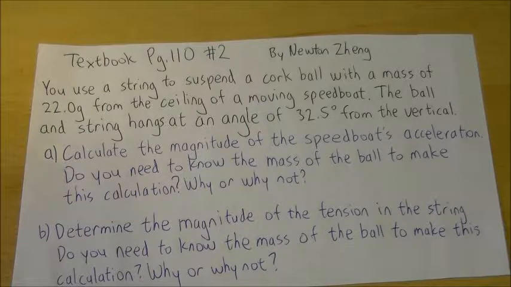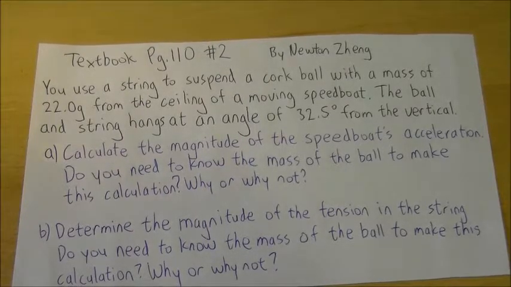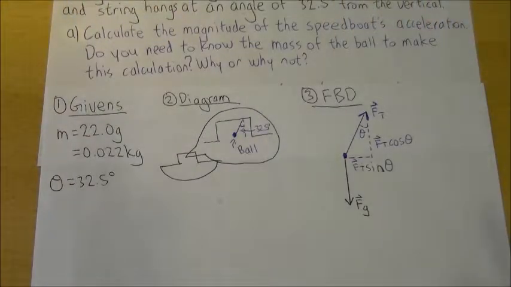So, for question number 2, the question asks, you use a string to suspend a cork ball with a mass of 22 grams from the ceiling of a moving speedboat. The ball and string hangs at an angle of 32.5 degrees from the vertical. Part A. Calculate the magnitude of the speedboat's acceleration. Do you need to know the mass of the ball to make this calculation? Why or why not? Alright, let's get started with this question.